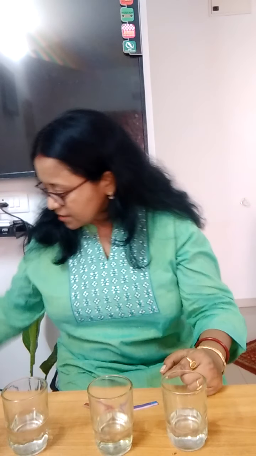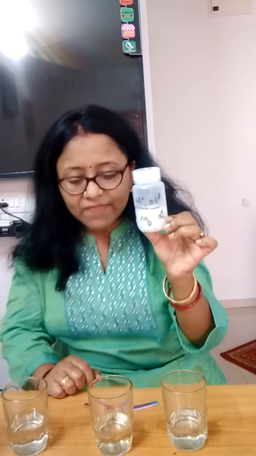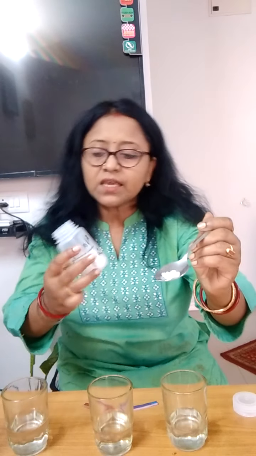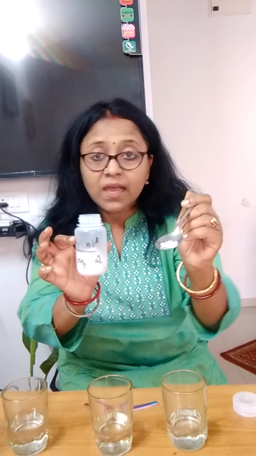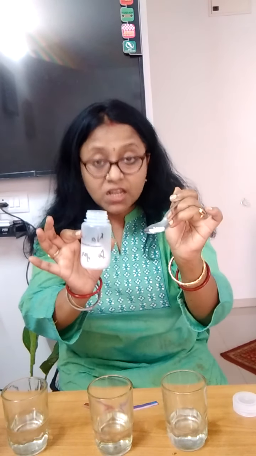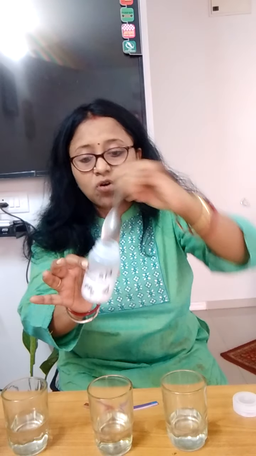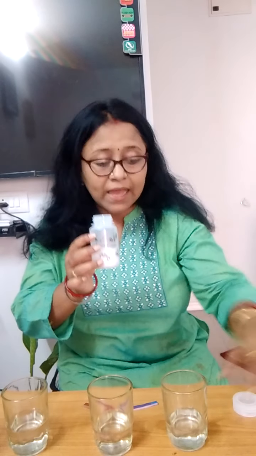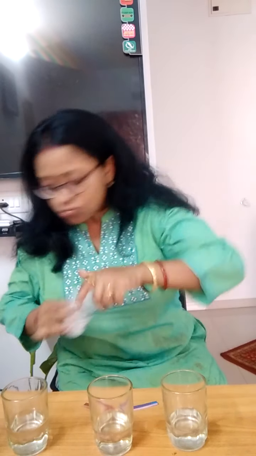Now, and this I have NaOH pellets, which I had soaked in water. I had dipped them in water and made it soluble. So this is the NaOH solution and it is highly corrosive, so you should not touch it. You should not touch or taste acid and base to differentiate them. You have to use the indicator.